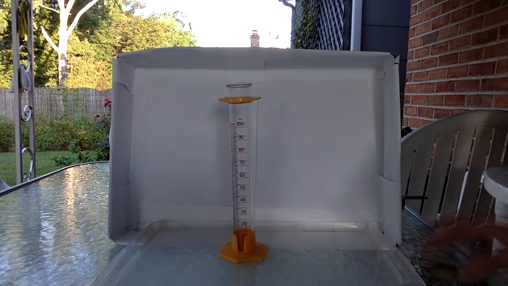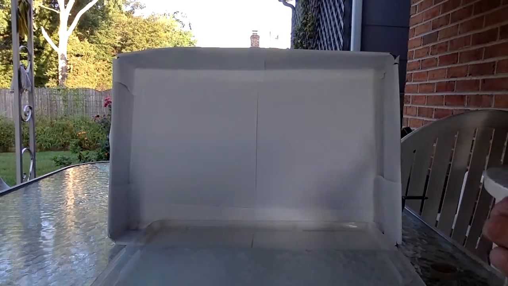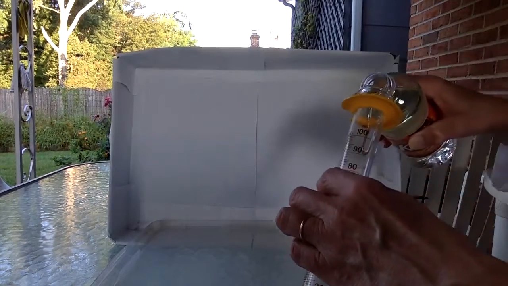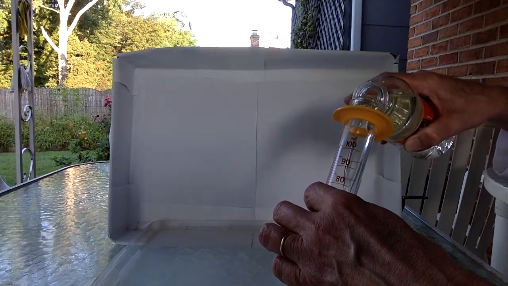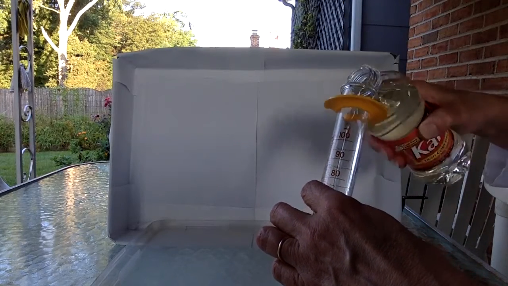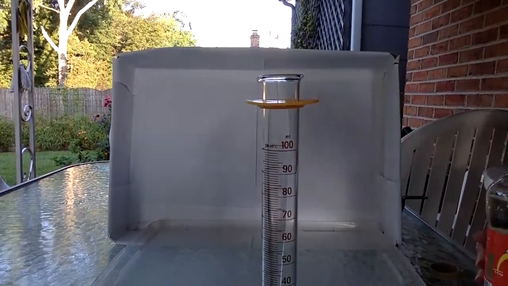And I'm going to have to pour this slowly because corn syrup is very thick. As you can see, it's just oozing down the side. I'm going to get about 25 milliliters in there.